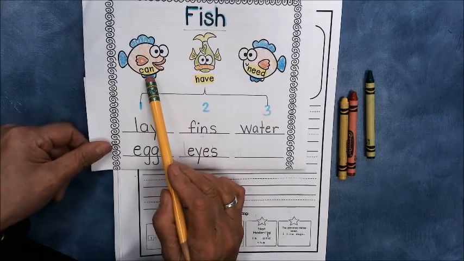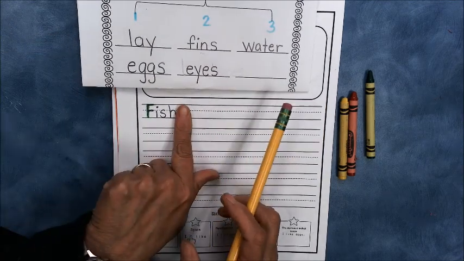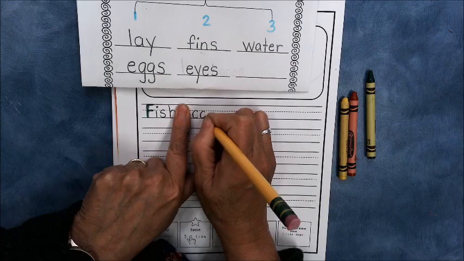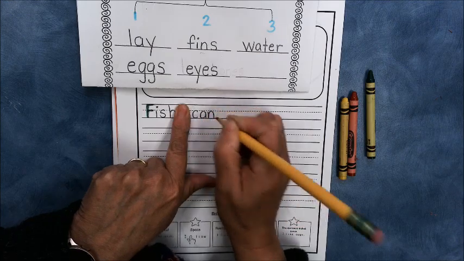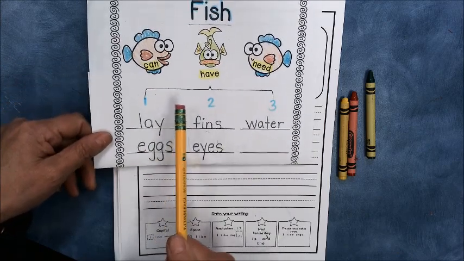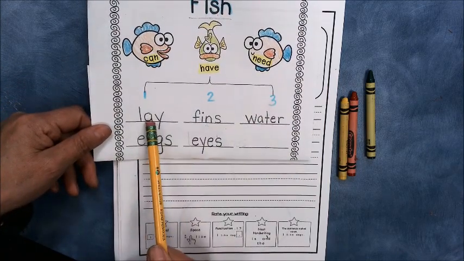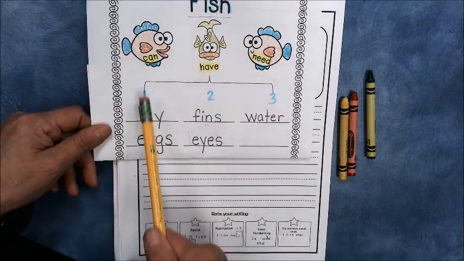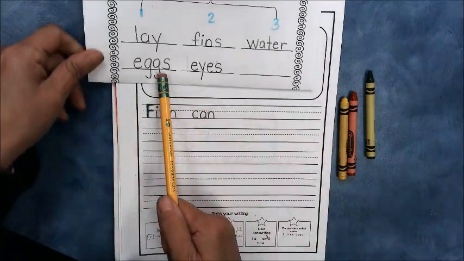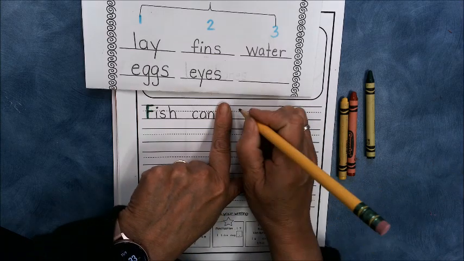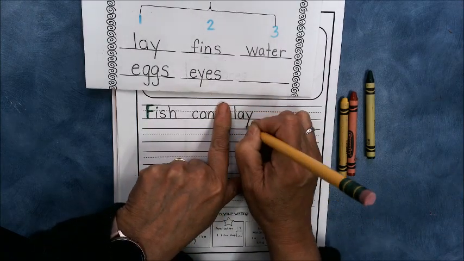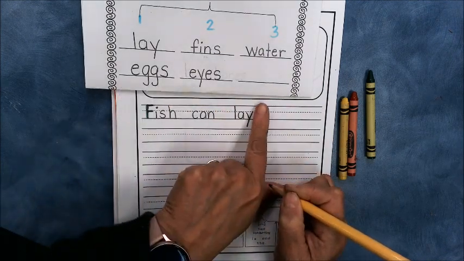Can. You're right, it's can. So let's do a finger space and write can, C-A-N. If I'm going too fast, you can go ahead and pause, or you could go try and write the sentence all by yourself and then come back and see how you did. Okay, so lay eggs. Fish can lay eggs. So this says lay, this says eggs. So I'm going to put those 2 words here. So lay, finger space, lay, and then eggs, finger space.